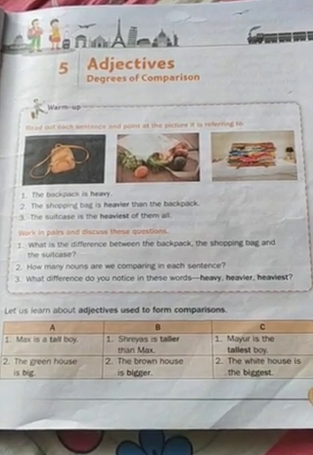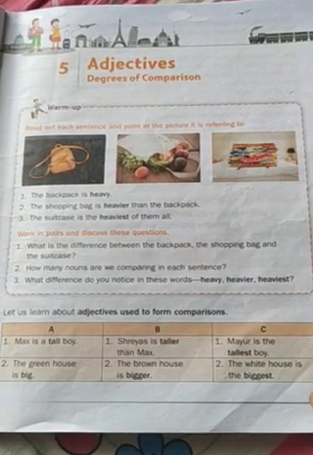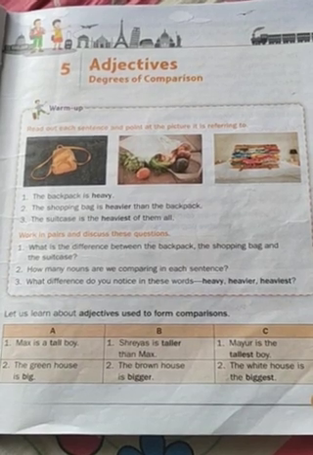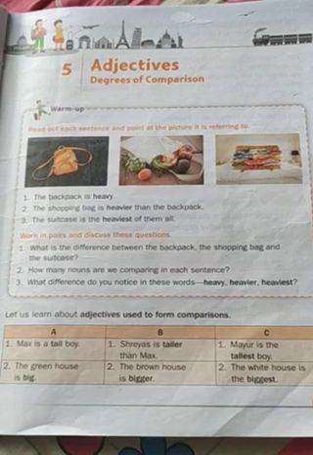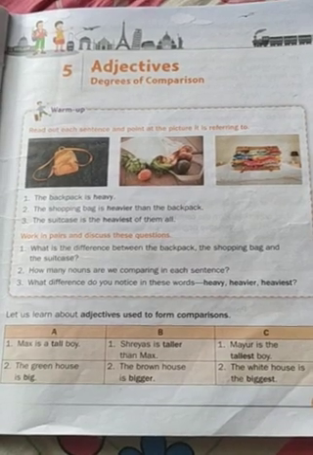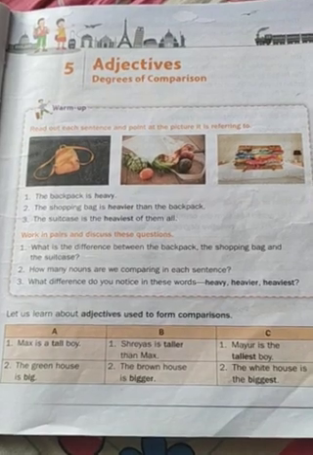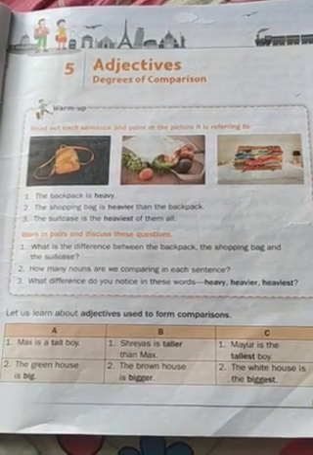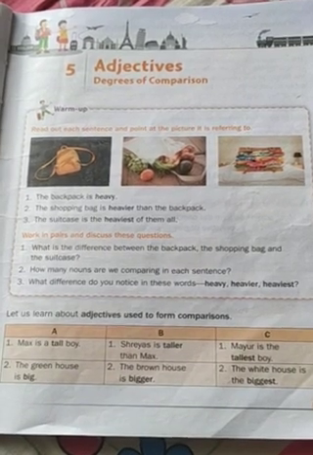In the previous period, we completed the lesson on adjectives and their kinds. It means we saw the different types of adjectives. Okay? And what is meant by adjectives? Adjective is a describing word, isn't it? Adjectives give more information or extra information about the noun in the sentence. Yes. Now, in the next lesson, we are going to continue with adjectives only, but with degrees of comparison.